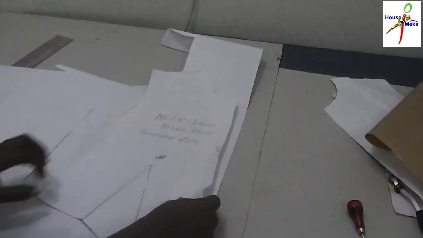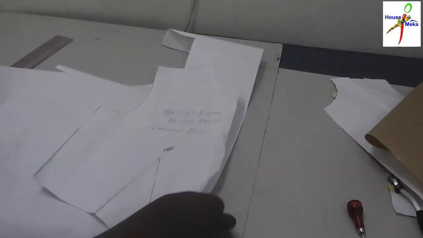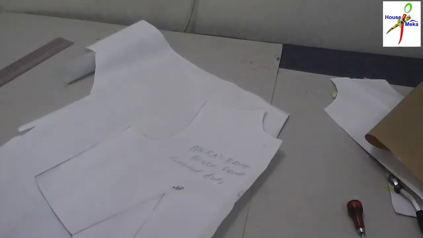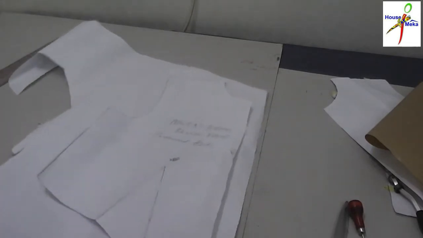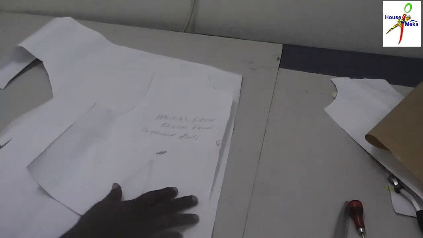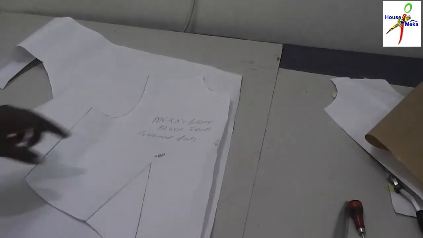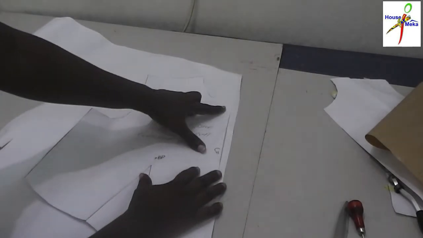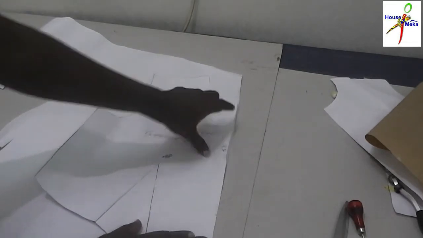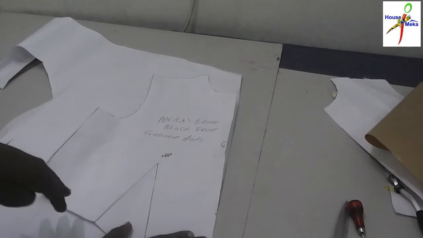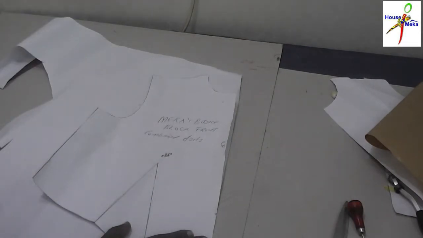So once again, I'm going to take my block. Okay. You can transfer from any point to any point. It doesn't always have to be from the waist dart. Please note. You can transfer from any point to any point. So using this particular block, I'm going to do all the other transfers so that you can see that I can transfer from any point to any point.